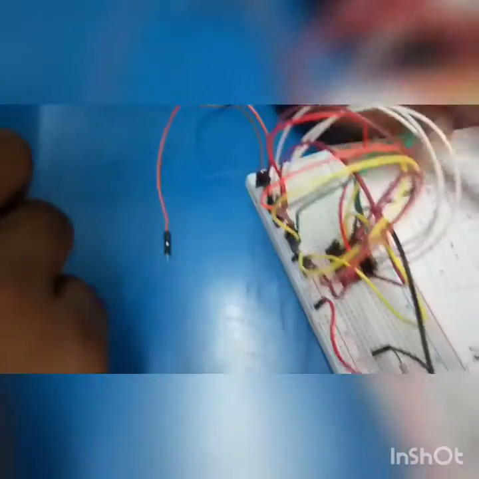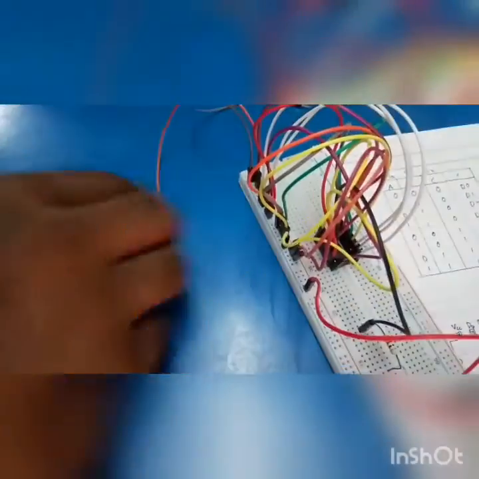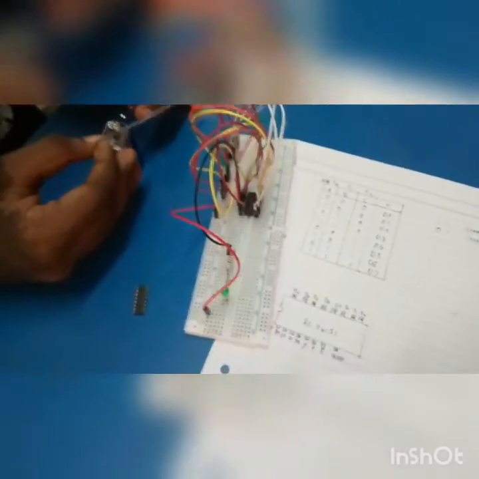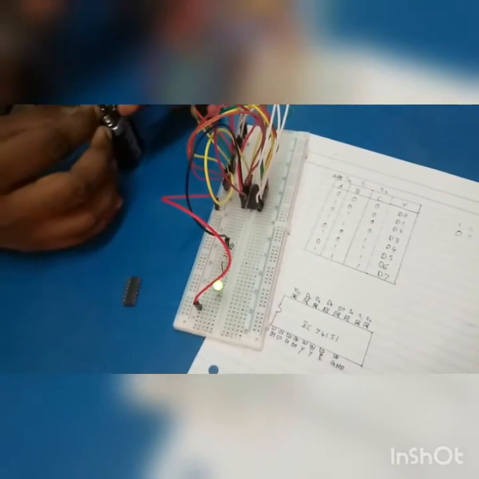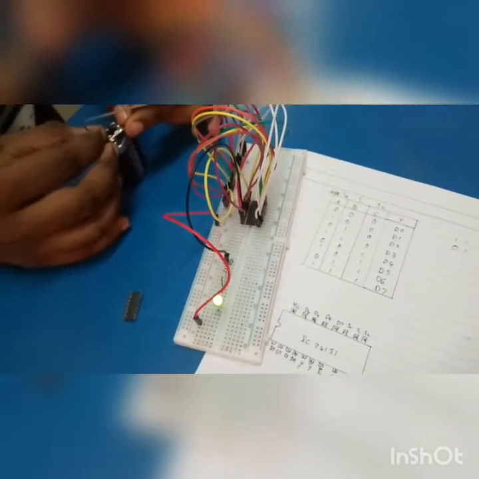After this connection, just connect D3 to ground and try the battery. So the light is on.